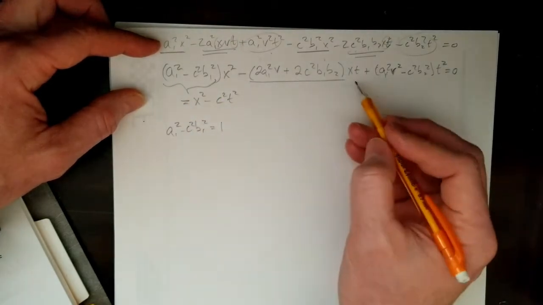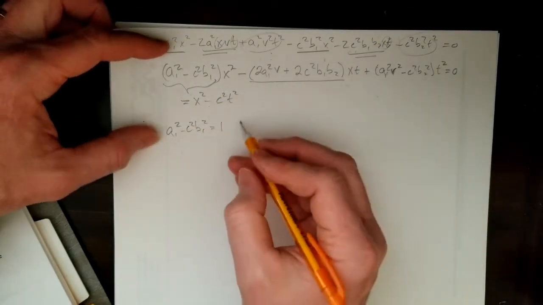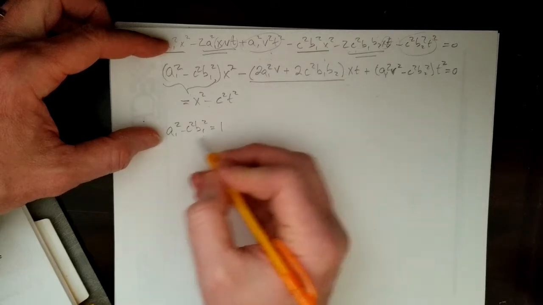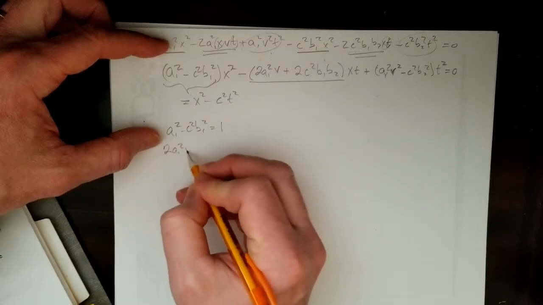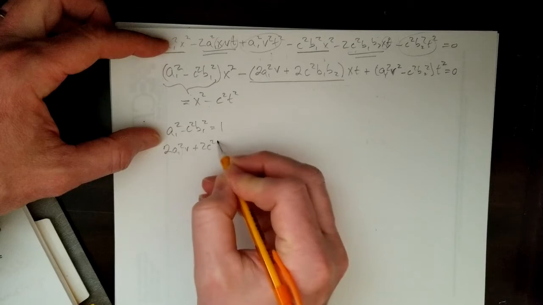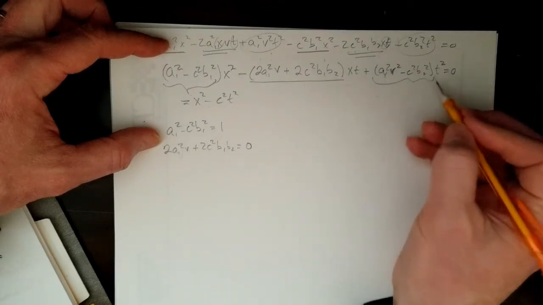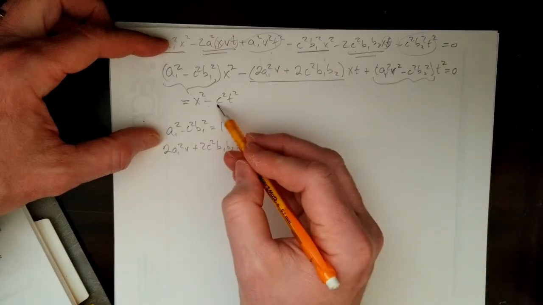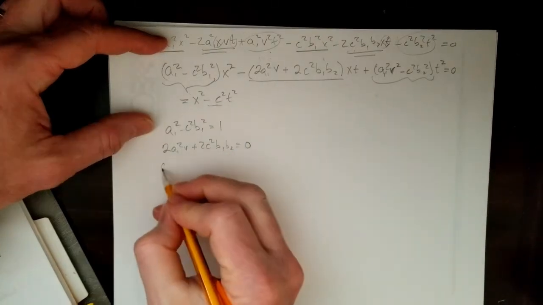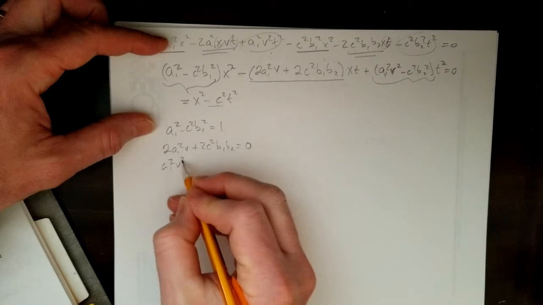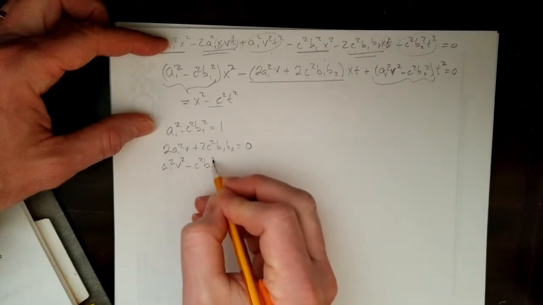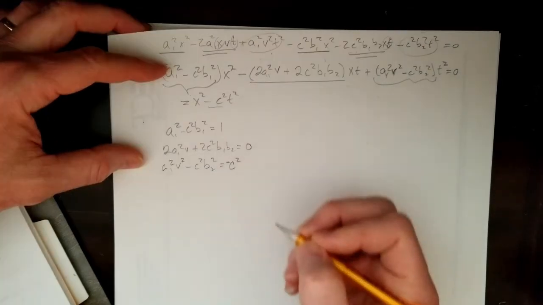This whole thing right here, since there is no xt term here, this whole thing here has to equal 0. So I have 2a1 squared v plus 2c squared b1 b2 equals 0. And this term right here has to be equal to negative c squared. a1 squared v squared minus c squared b2 squared equals negative c squared.